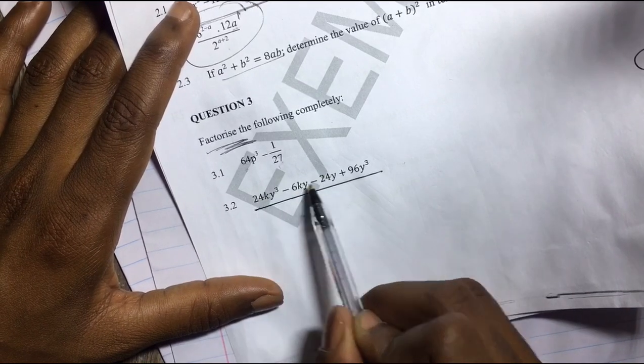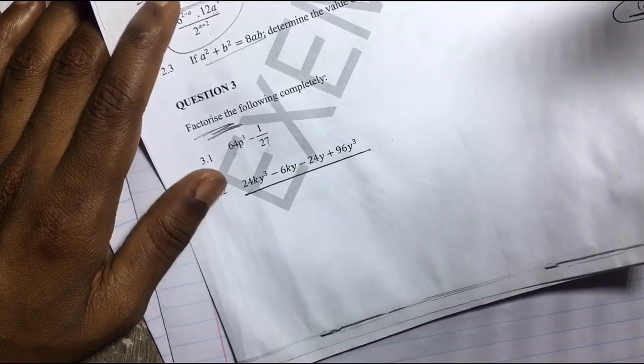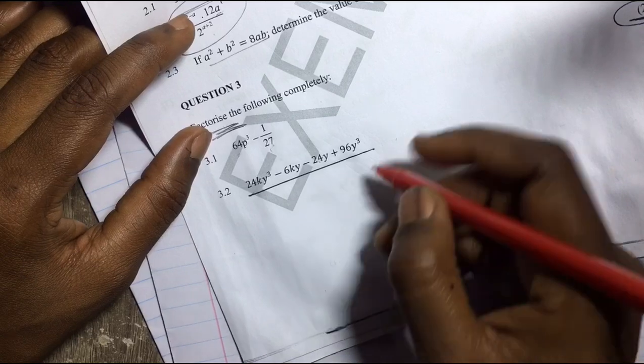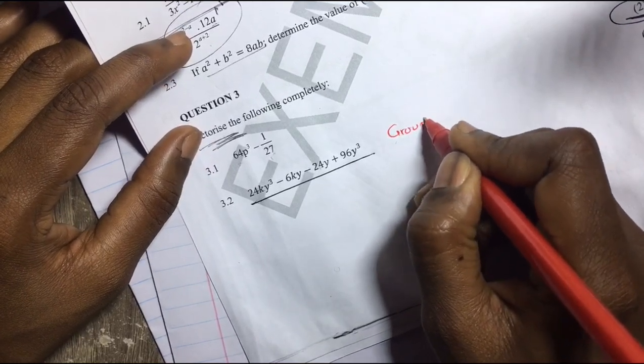Okay, let's do this one. This one, 1, 2, 3, 4 terms. So I'm going to do grouping. I can just work it out here. So I'm going to apply grouping.